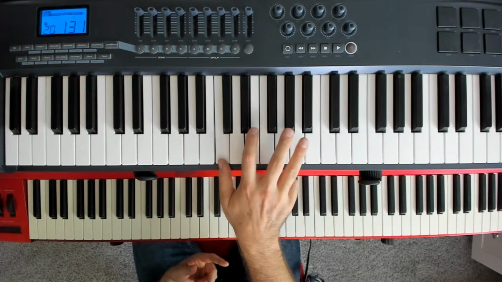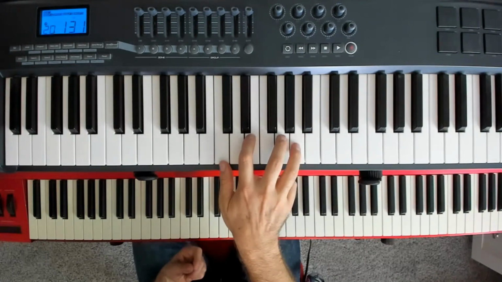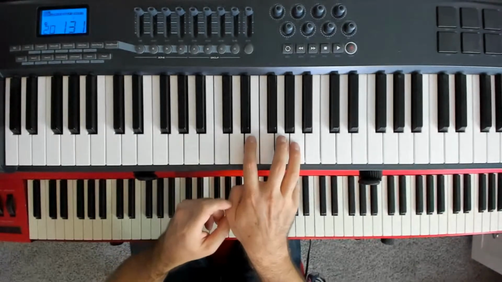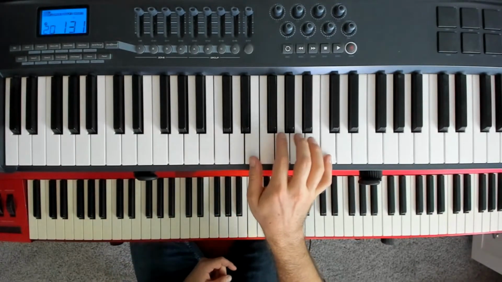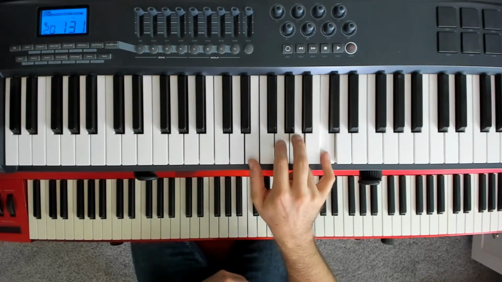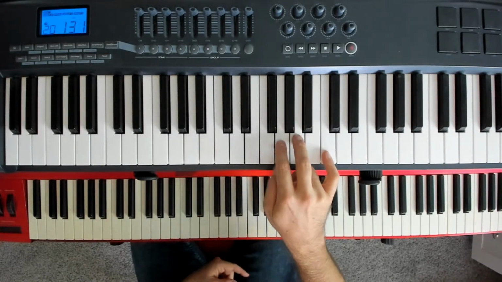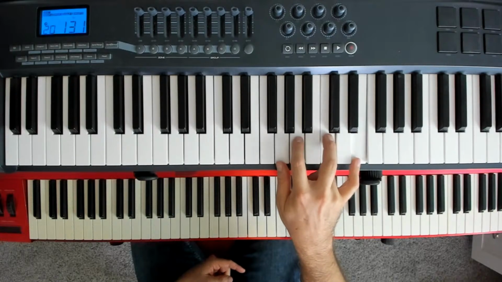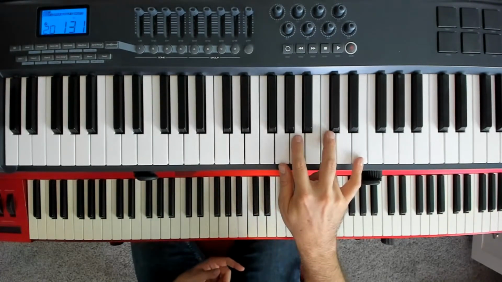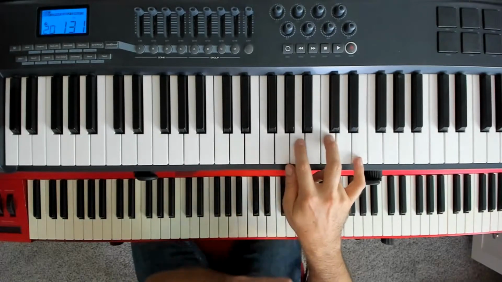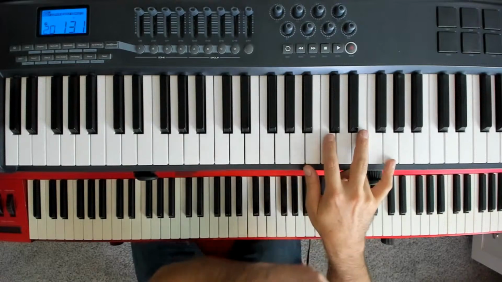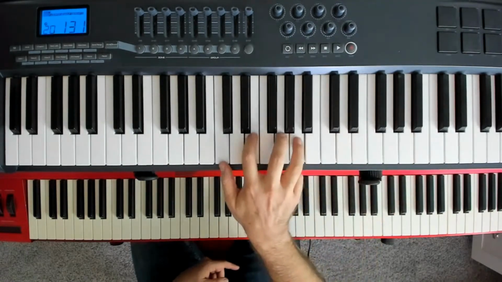Here I have C, E, G, A. That's a C sixth chord in root position. If I drop the C from the bottom and add it up here on the top, that's a C sixth chord first inversion. If I put the E up on top, now it's going to be a C sixth chord second inversion. Root, first inversion, second inversion. If I put the G up on top, then it's going to be third inversion. See that? And if I put the A on top, then we're back to root position.